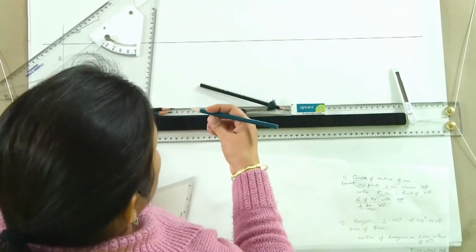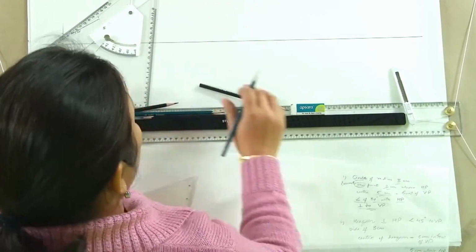So, the first thing that we have to do is to locate where the center of this hexagon is going to be, and the center is fixed. So, we have the center 6 centimeters in front of VP. So, what we get? Again, we will draw it in HP. So, we have this 6 centimeters in front of VP, which is where we will draw the line.